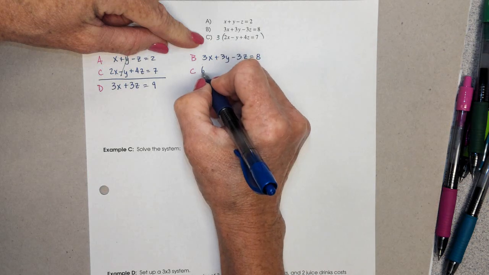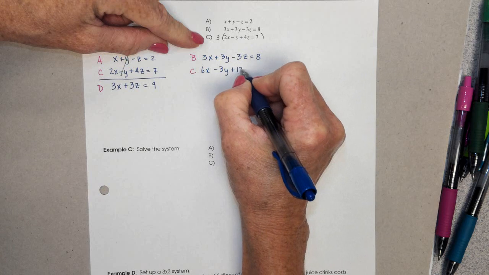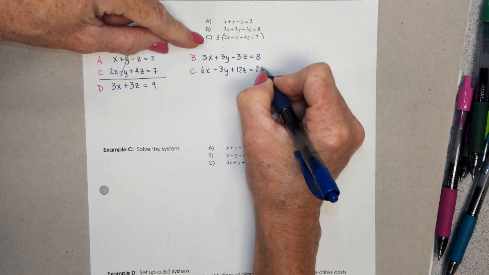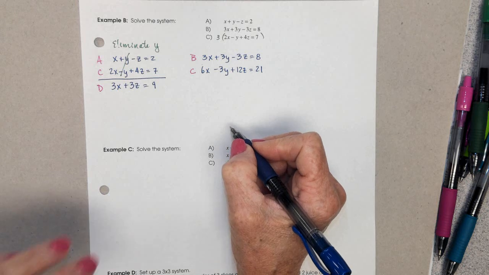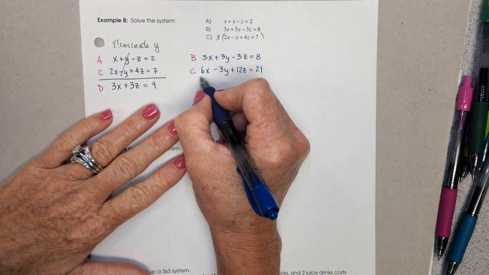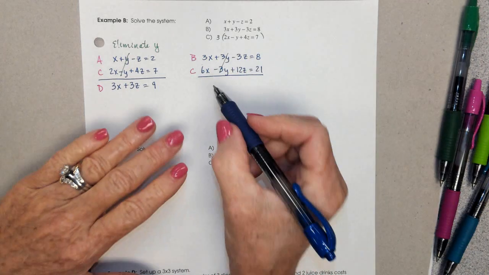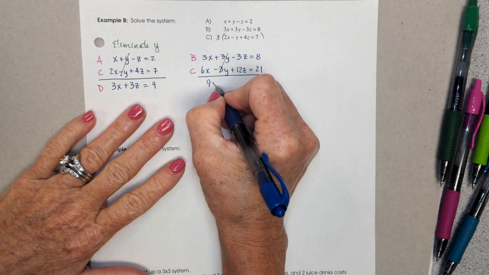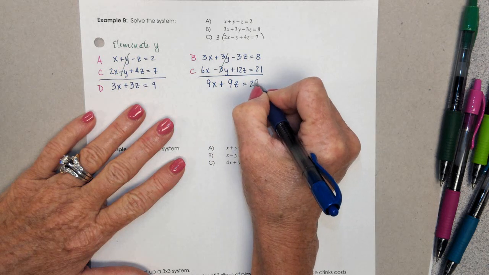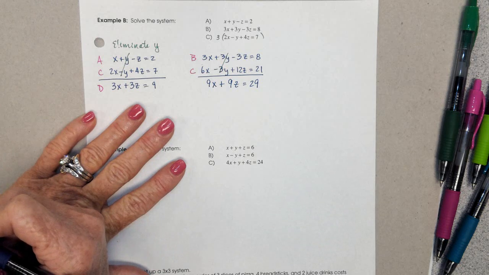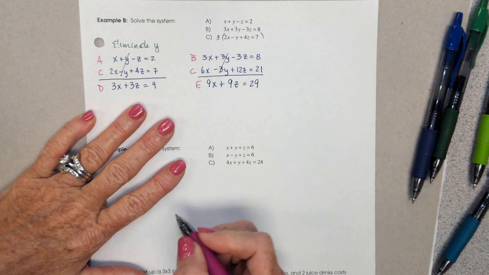That'll give us 6x minus 3y plus 12z is 21. Now if we look, the y's subtract out, and we have 9x plus 9z equals 29. There's our fifth equation, E.